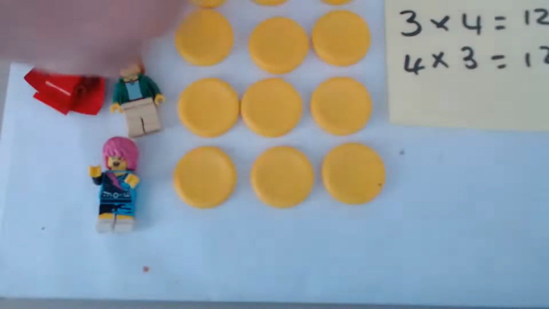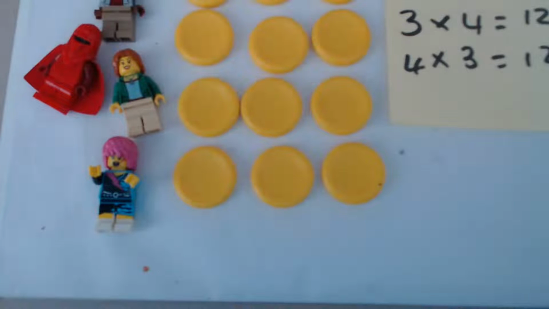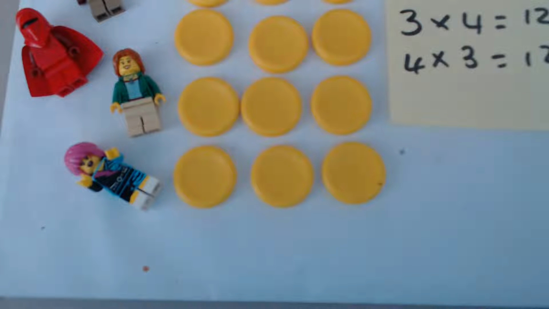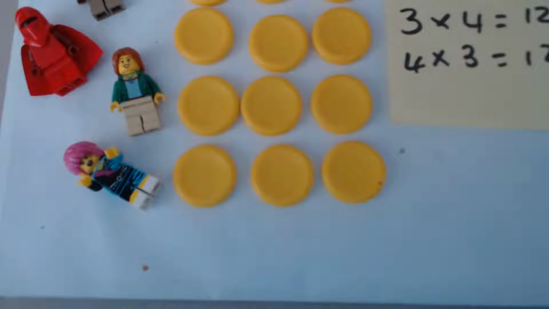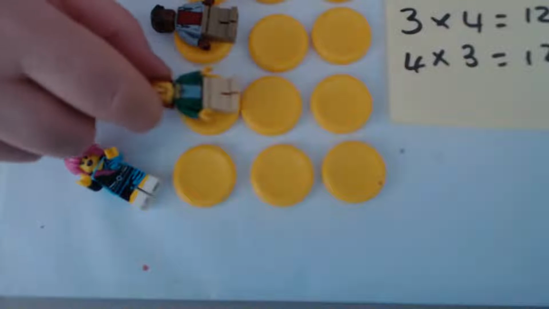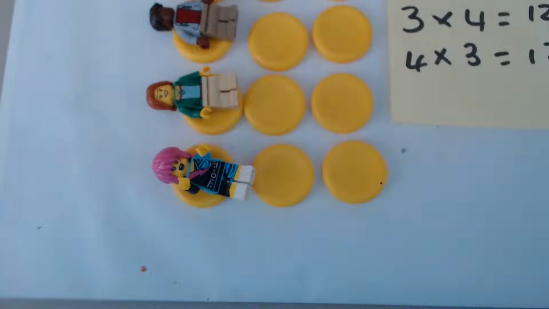So I've already looked at these arrays and I know that there are 3 groups of 4 or 4 groups of 3. If I want each of my friends to have an equal number of cookies, how many will they get each? Well, there's your cookies. There's your cookies. There's your cookies. And there's your cookies. So they will get 3 each.